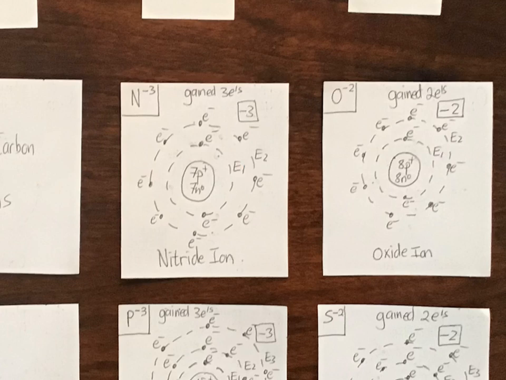So let's look here. 1, 2 in energy level 1, energy level 2, 1, 2, 3, 4, 5, 6, 7, 8. 2 plus 8 is 10. And we have 7 protons. So 7 positive charges and 10 negatives means there are 3 negatives in surplus. So the nitride ion, or the nitrogen ion, has a net charge of -3.